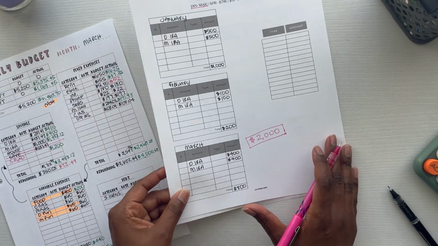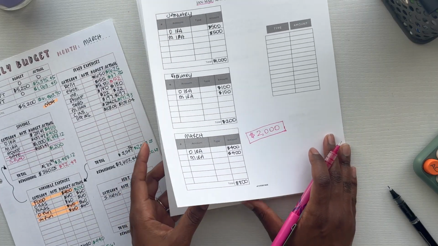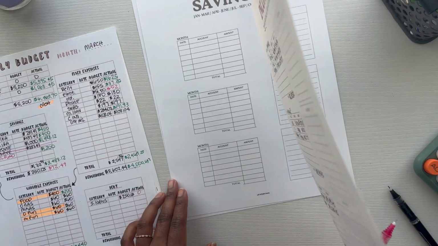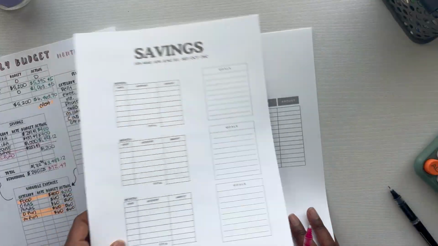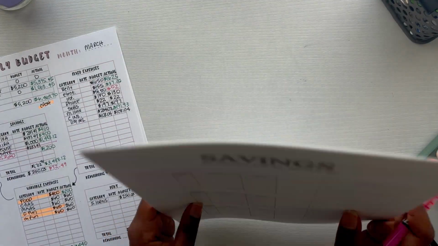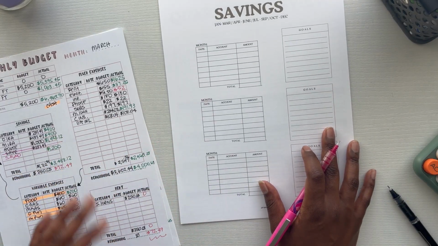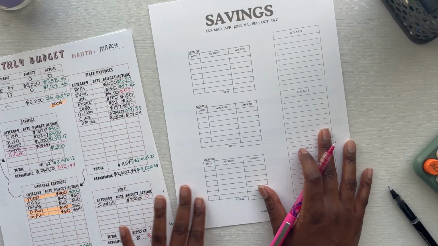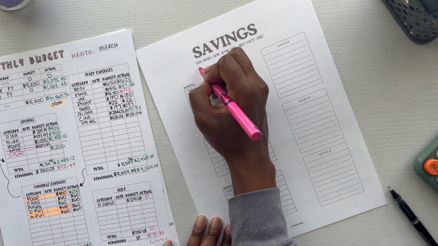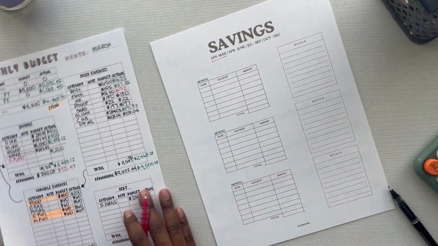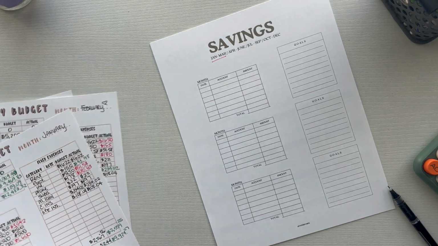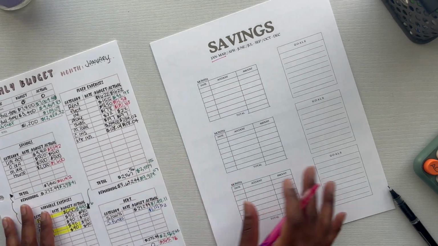You know what I should have done? I should have made a bills one, and that's okay because all I gotta do is just do some paper, y'all. Just do a little bit of paper. That's what I think I'm gonna do, because I want to document exactly how much went to bills. Okay, so again, this is for savings, and this is January, February, and March. Let's figure it out. Okay.